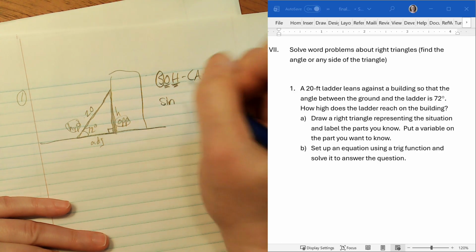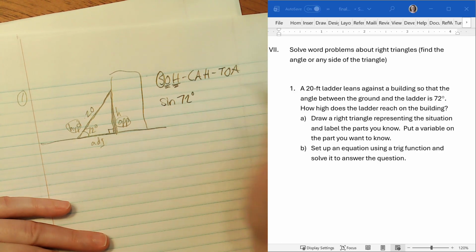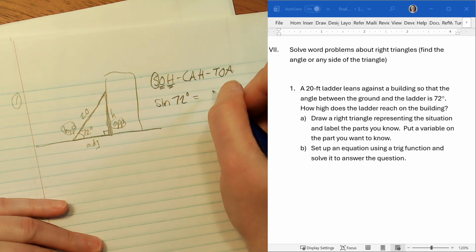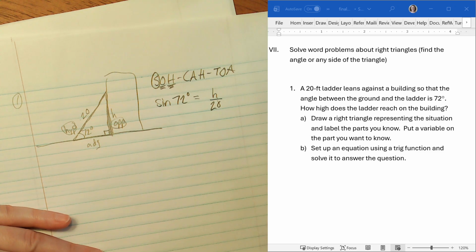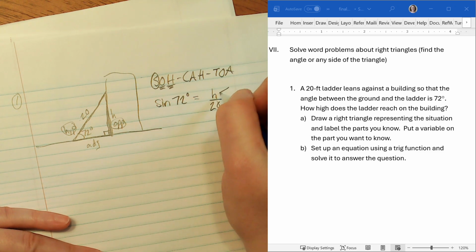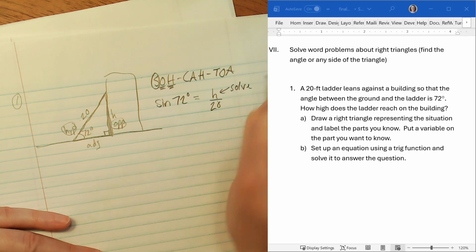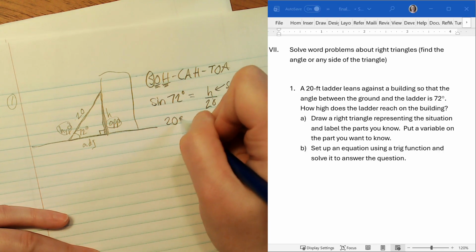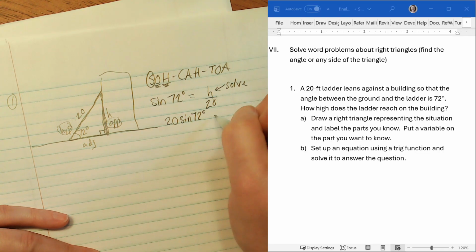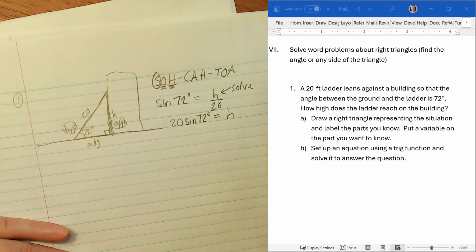Okay, so this will be sine of 72 equals opposite over hypotenuse. And now I just need to solve for h. So to isolate h, I just need to multiply both sides by 20. And that's it.